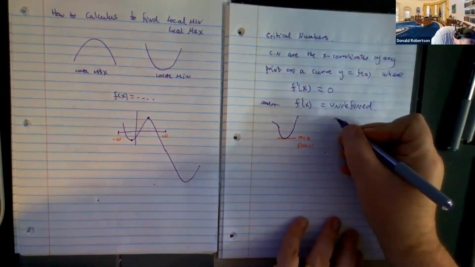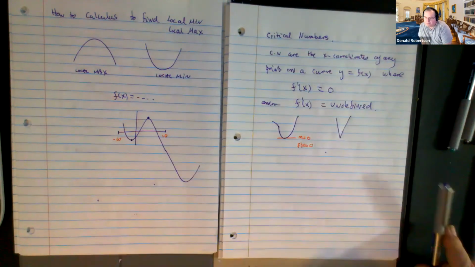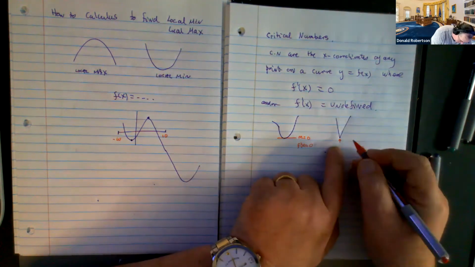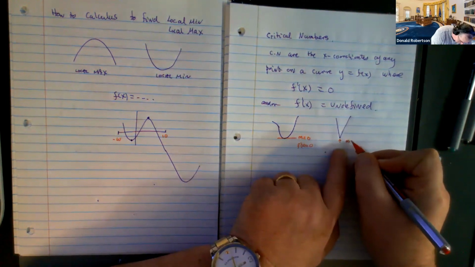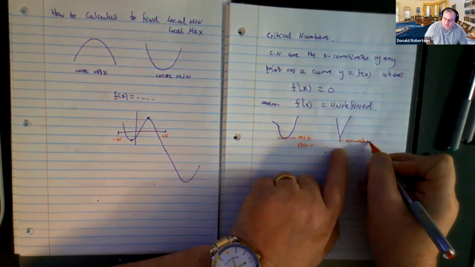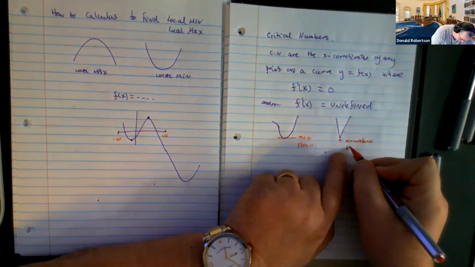Suppose my curve looked like a V. Right? Good. Would you agree that at that one point there, the derivative is undefined? And that means that this guy is undefined.